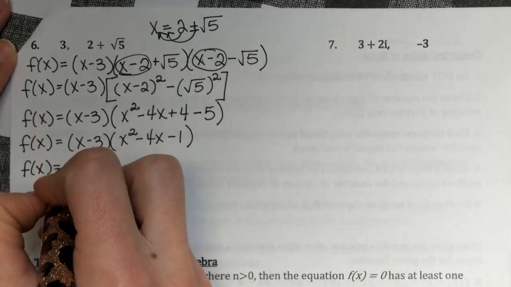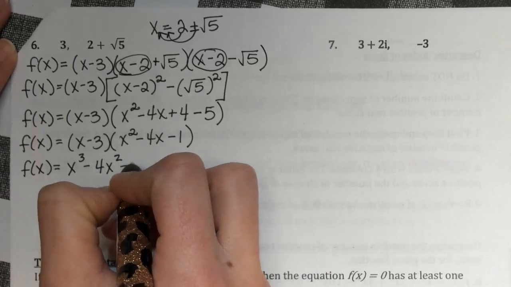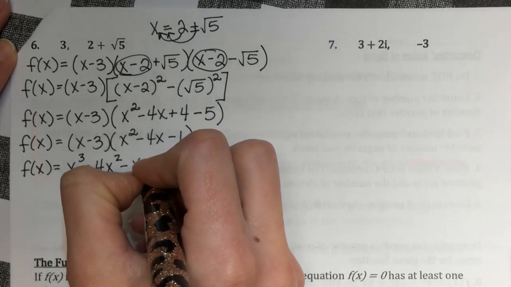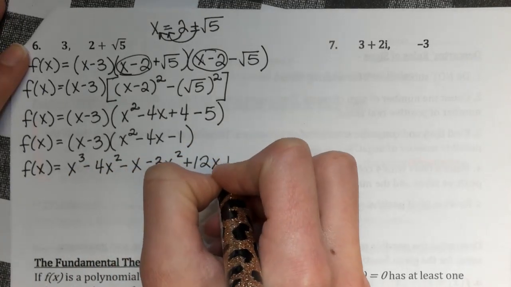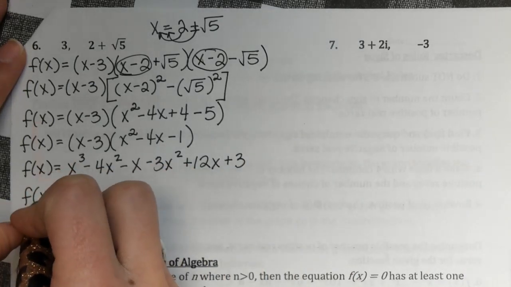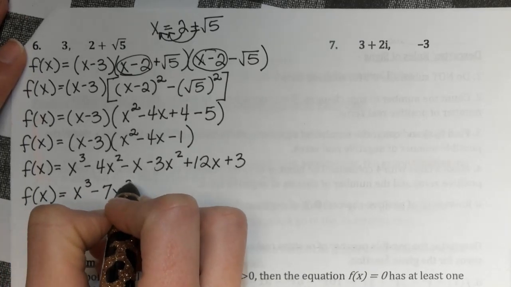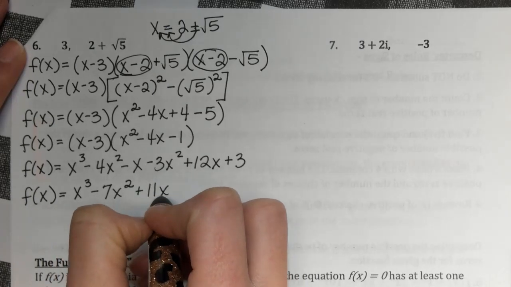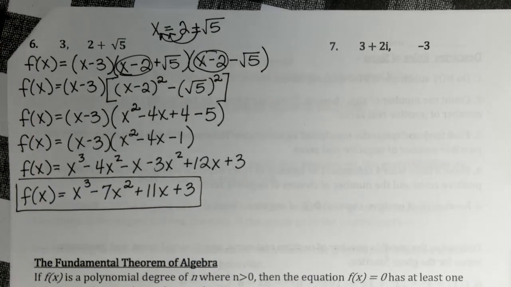So when I factor it, it becomes minus plus. Okay, final answer in standard form. Okay, I want you to do example 7.